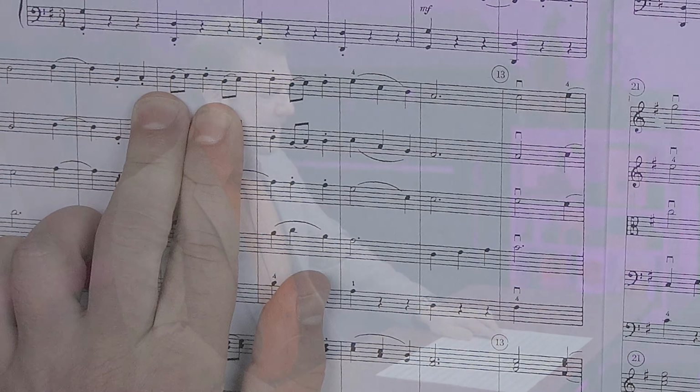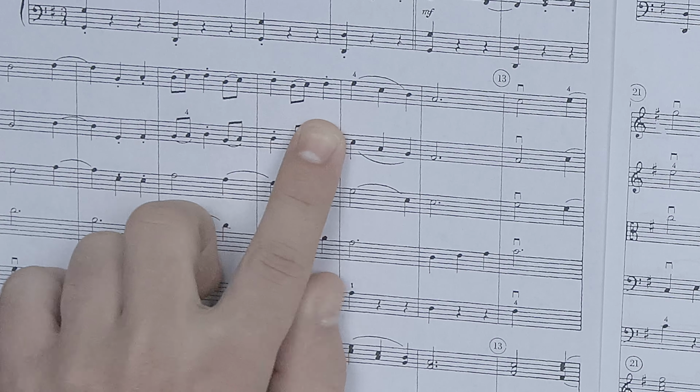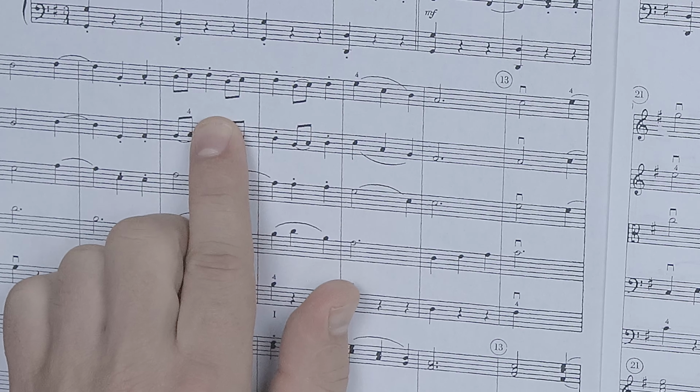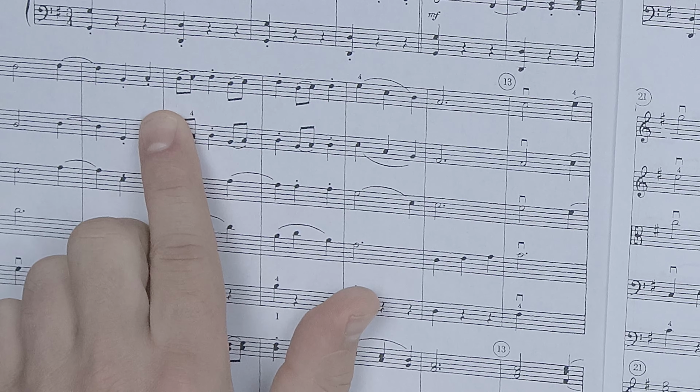hemiola finger patterns. I mean, they're not weird, but if you look at it, we have a set of 3 notes that replicates 3 times over the course of 2 measures. So that's 3 against 2. That's what we call hemiola. But students may not have been exposed to any hemiola before, and they may not understand.